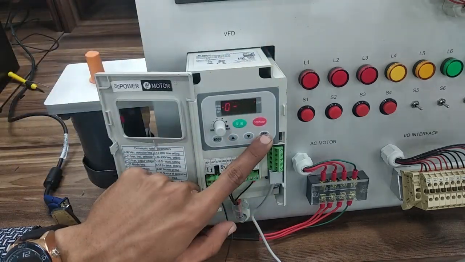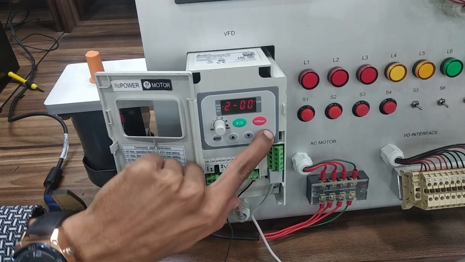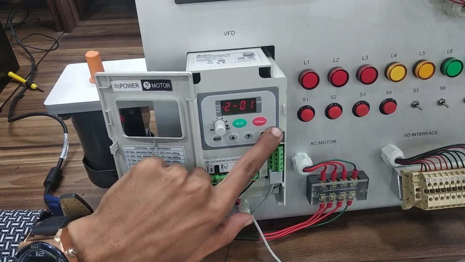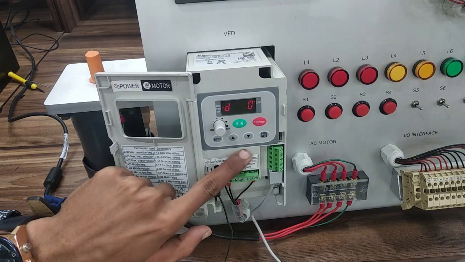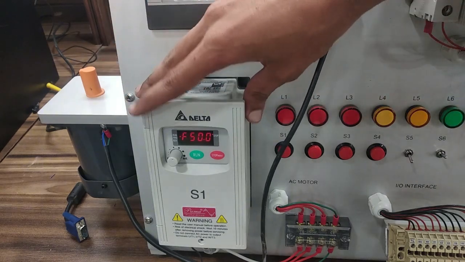So we click on program data here, go to number 2, then click on program data again, 01. You can see that the factory setting is default D0. We'll keep that because we don't want to change it. We want to control the motor directly with the VFD. So power is given to the VFD.